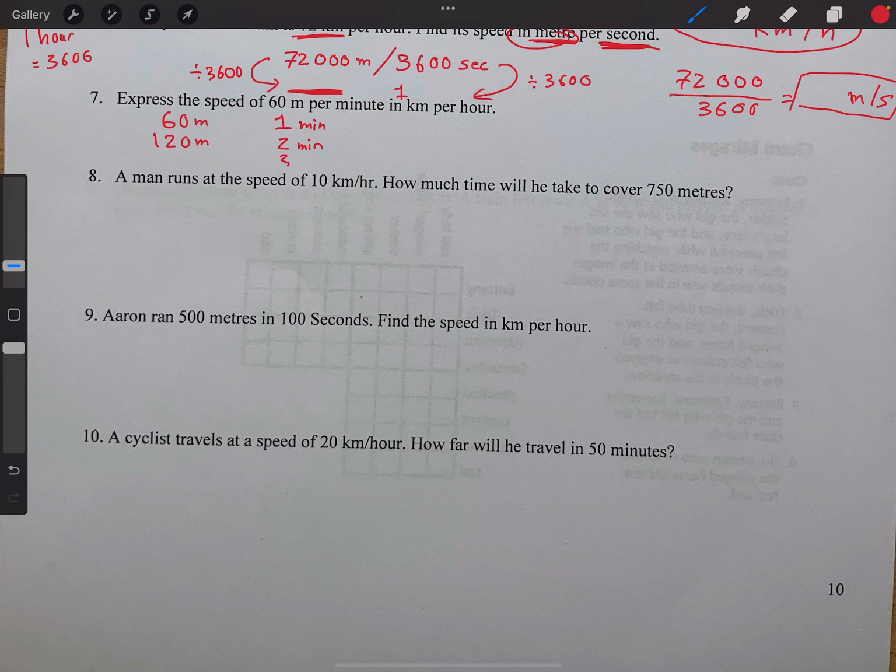In 3 minutes, I'll triple that, and that'll be 180, and so on, okay? I want to get to the point where it's 1 hour. Now we know 1 hour has how many minutes? We have 60 minutes. So how many meters will I travel in 60 minutes? Well, we just multiply 60 meters times 60 minutes.